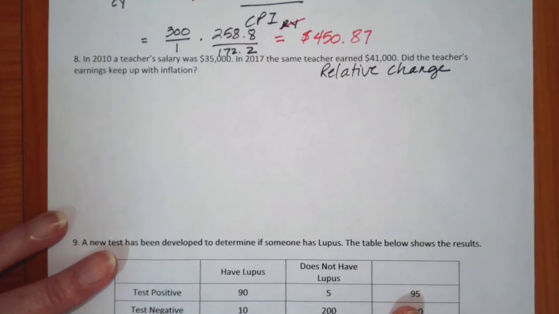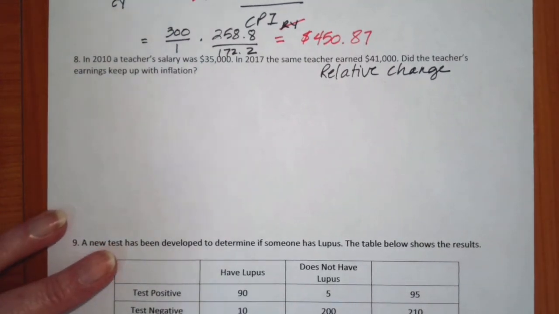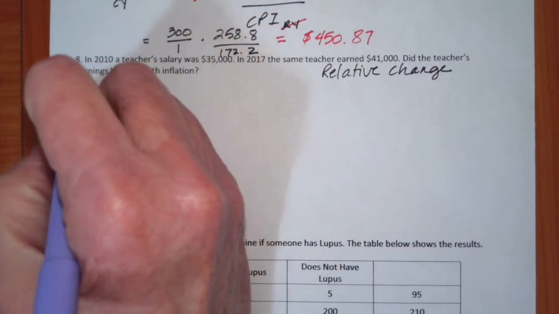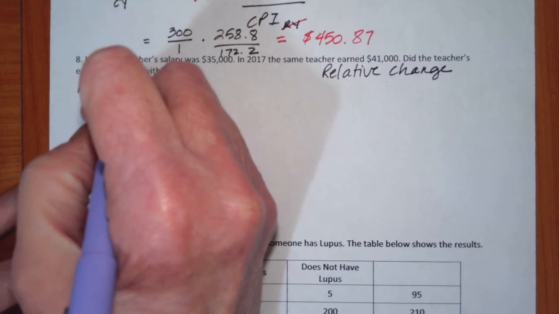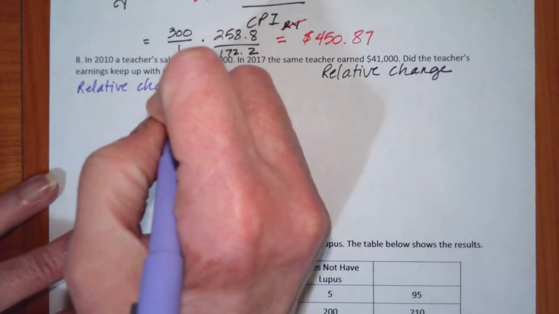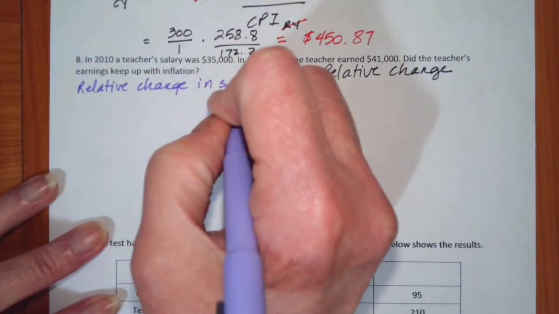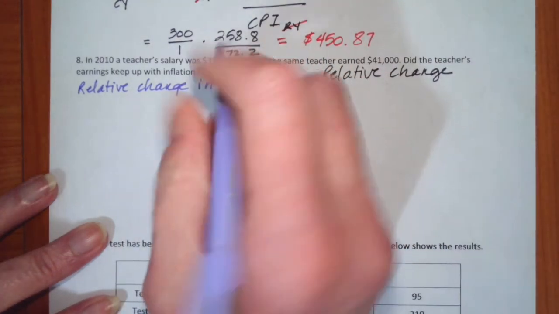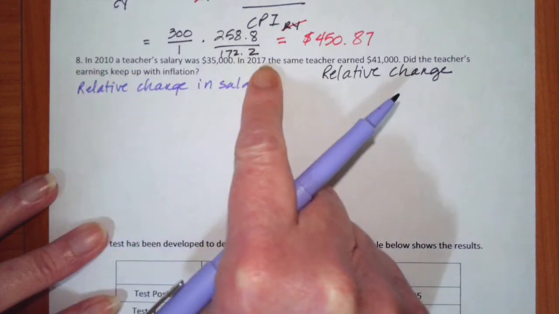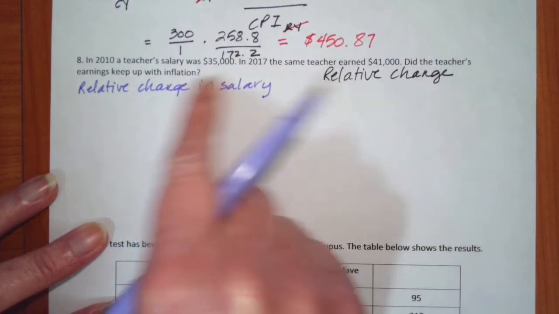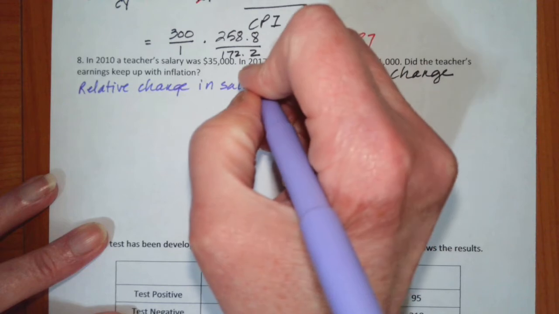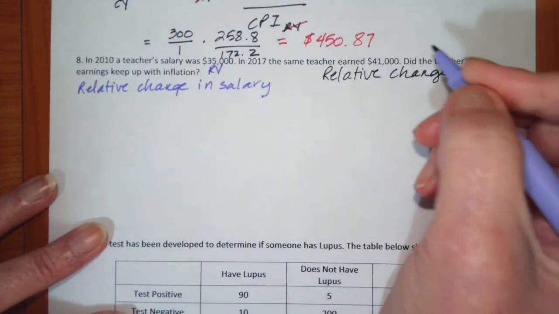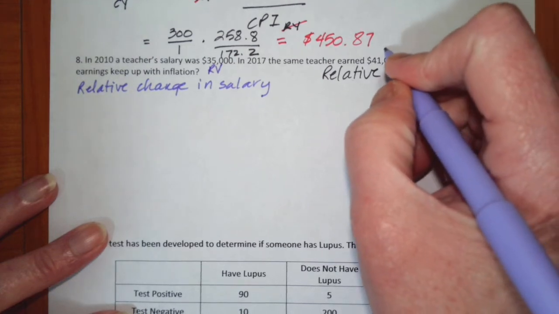So the first one we're going to have to deal with is the relative change in salary. Well, what do I know here? I know that we're going to be comparing 2010 to 2017, and we want to compare it to inflation. So this is going to be our reference value, and this is going to be our compared value.